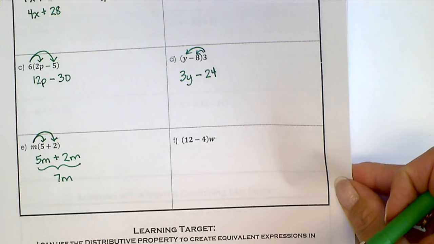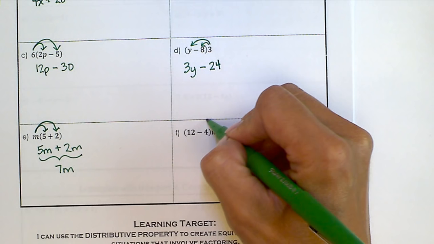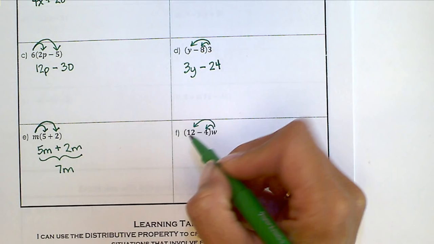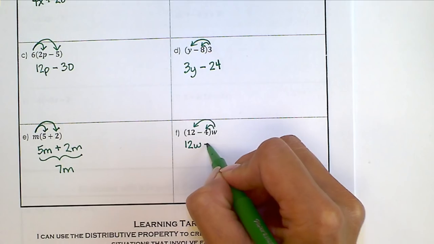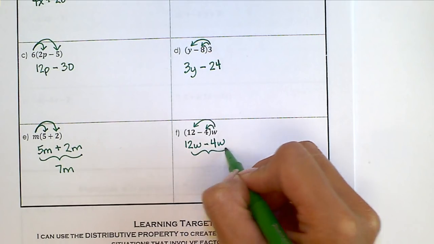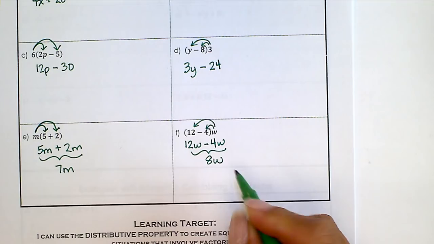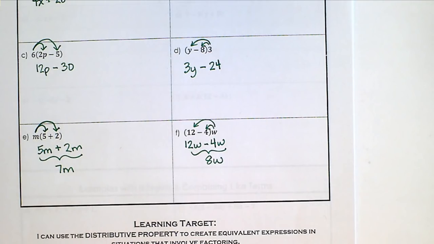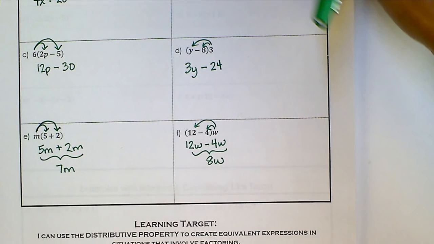For letter F, we're going to distribute the w. We get 12w minus 4w, and we can simplify that to 8w. Make sure that you subtract. And let's go ahead and finish page 9 real quick. There's only 4 more to do at the bottom.